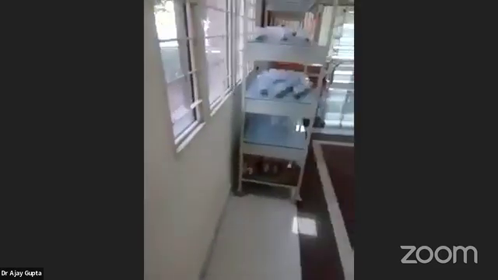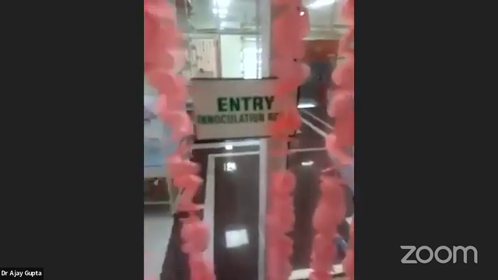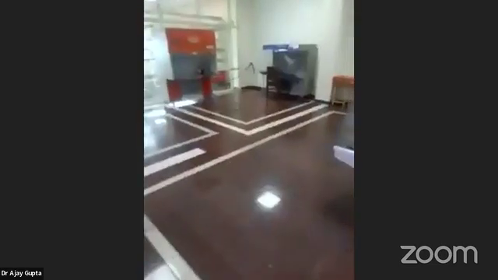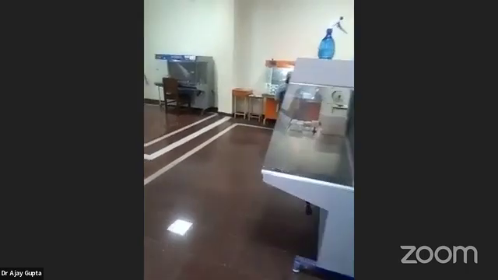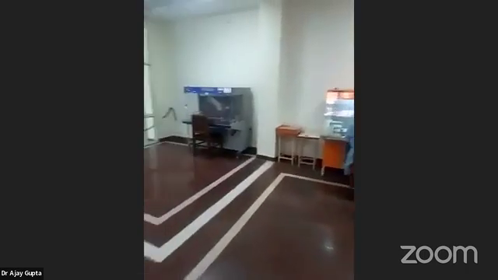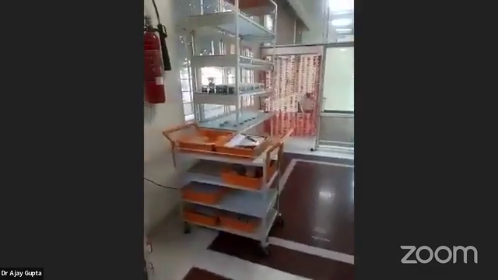So now this is the inoculation room. We are entering into the inoculation room. Here you have the different aseptic chambers. So these are the aseptic chambers. This is our inoculation room. So you can see, these are the media basically made.